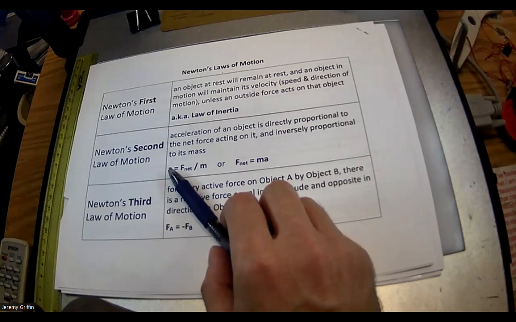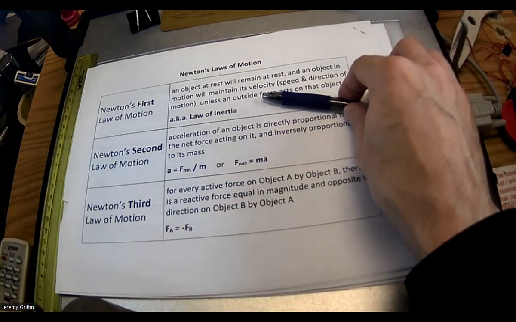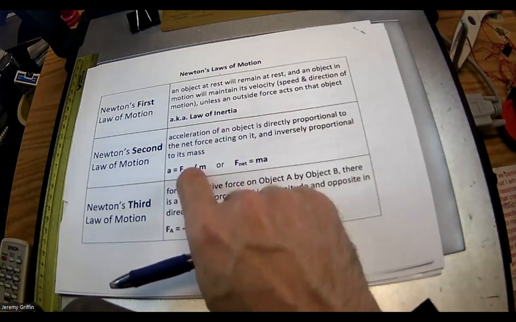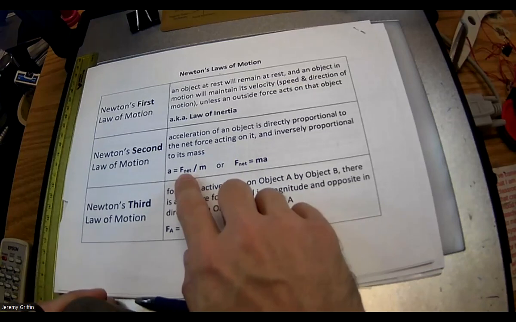Okay. Now we're going to say, well, what causes accelerations? Because we know from the first law of motion, nothing wants to accelerate unless there's an outside force. Okay? So what equation ties this together? Well, it goes like this. The net force divided by the mass of an object. Okay? Now, why did I say net force?